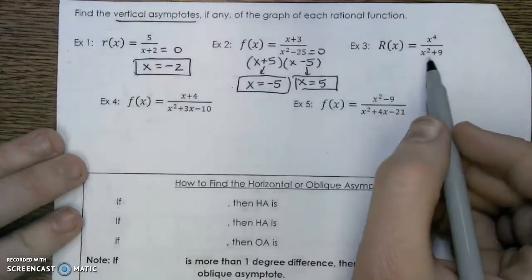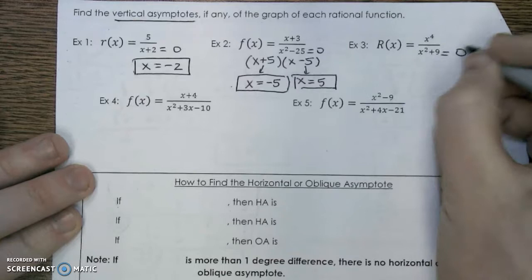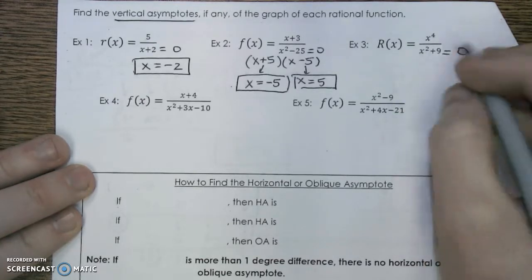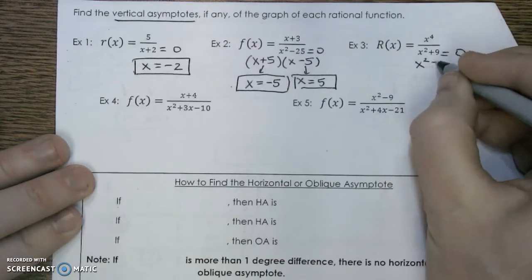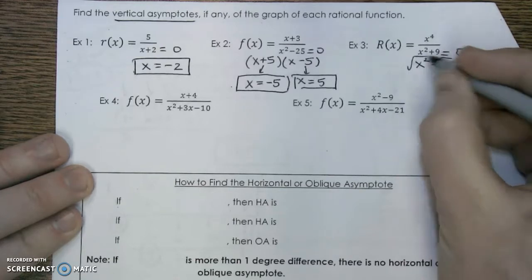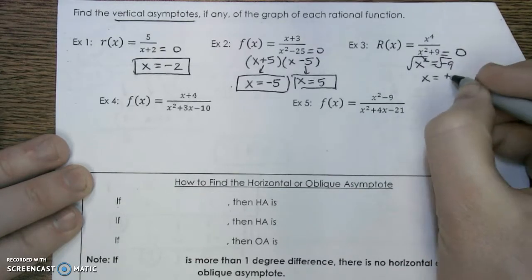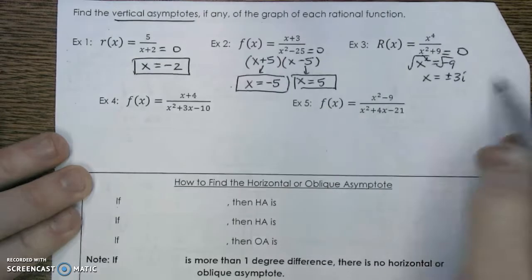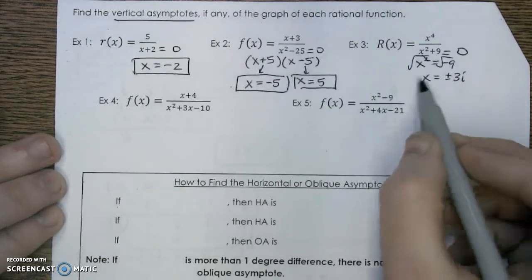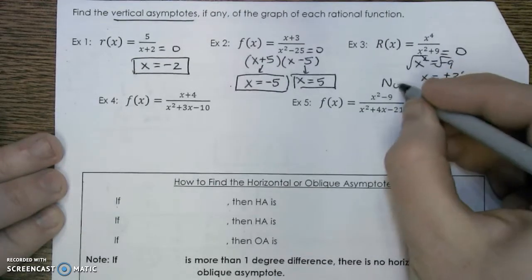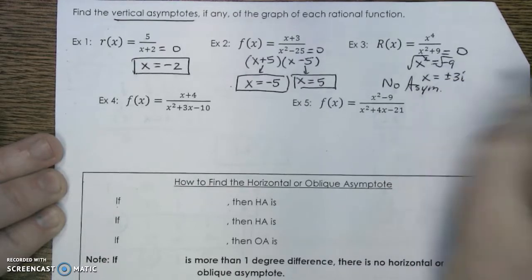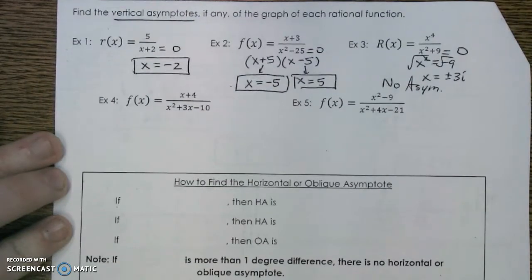Here, if we set this equal to 0, it doesn't factor because it's not a difference. So let's subtract 9, take the square root. Here we're getting plus or minus 3i. It has to be real to be an asymptote, so there's no asymptote here. No asymptote.